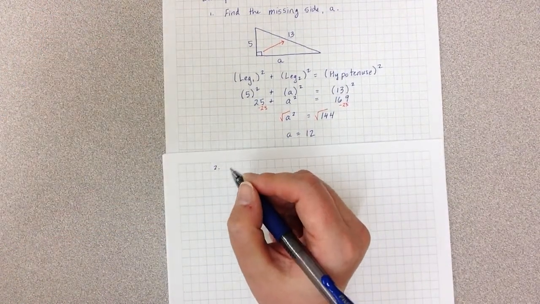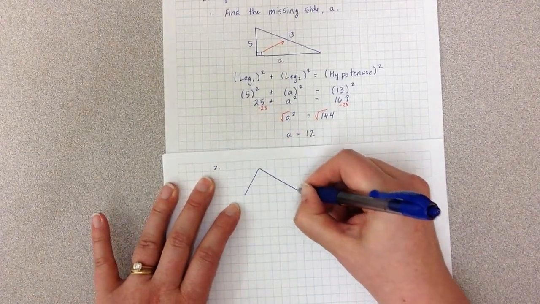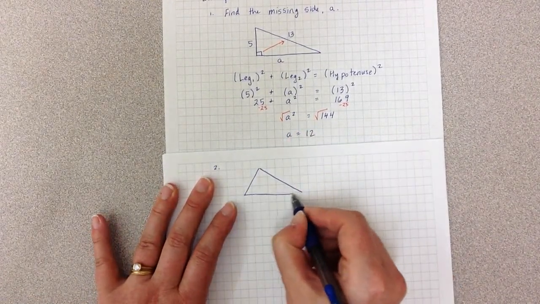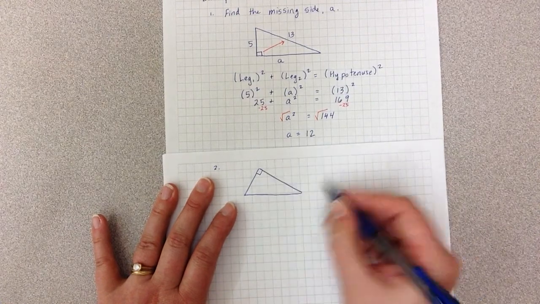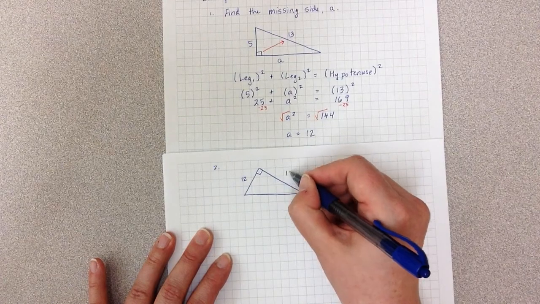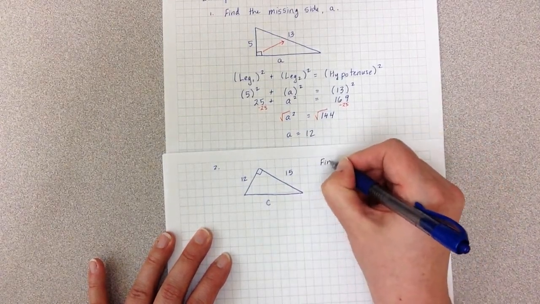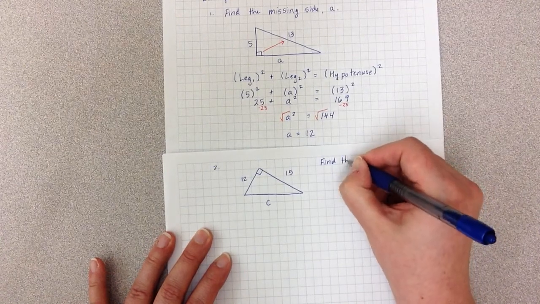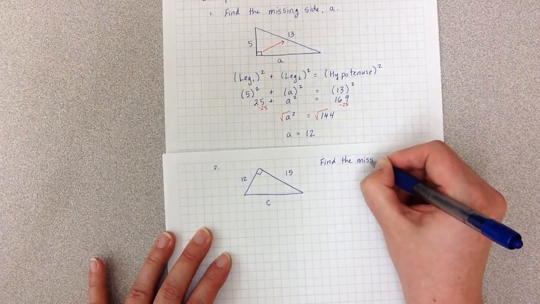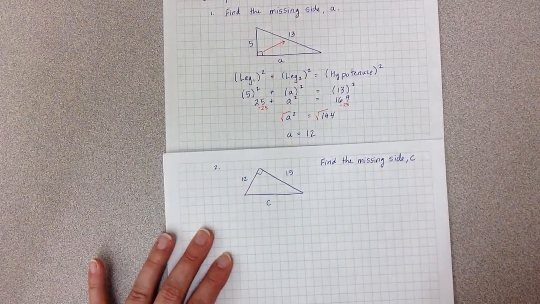Example 2. In this example, I have the following right triangle. Remember, we can only do this if we have a right triangle. The sides are 12, 15, and c. Of course, my directions are to find the missing side c.